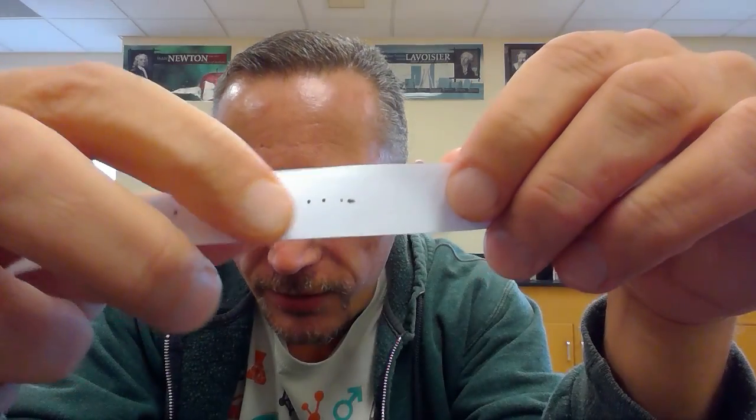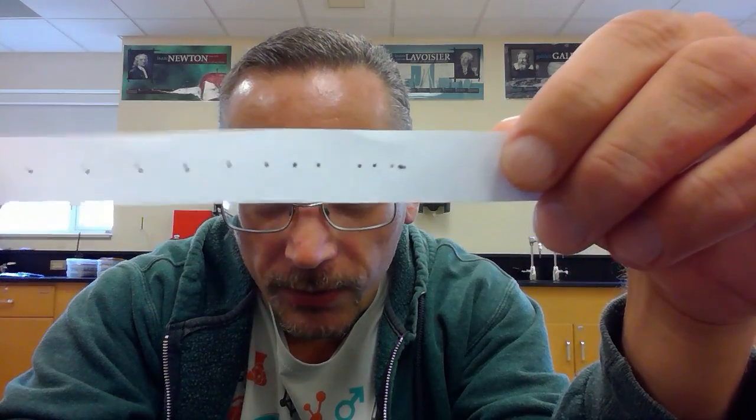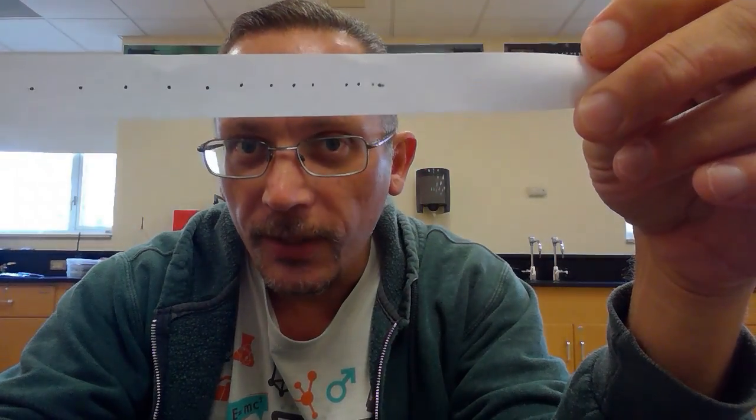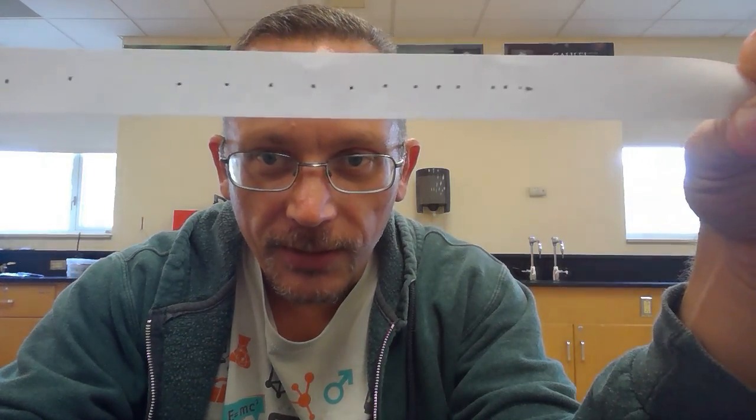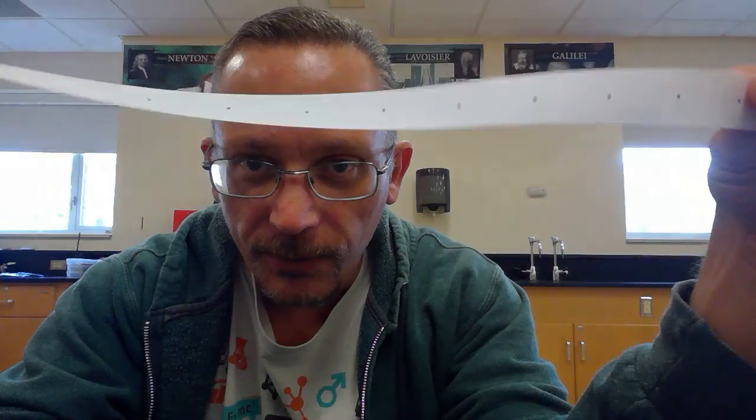You can see occasionally there's a spot like right here where one is skipped, like maybe the dot didn't quite get punched onto the paper very well. If we had an actual spark timer, I don't think that would happen. But you can see the dots close together, and as we go along the tape, they get further and further apart, which is what you would expect to see with an object that's accelerating, right? It's going faster and faster and faster, so the dots should get further and further apart.